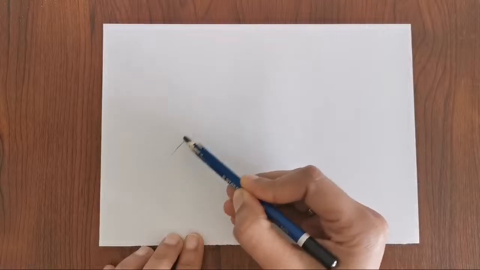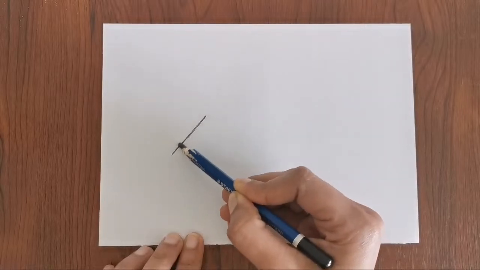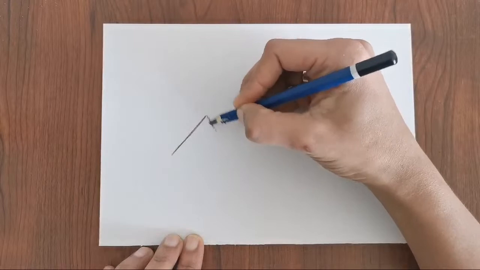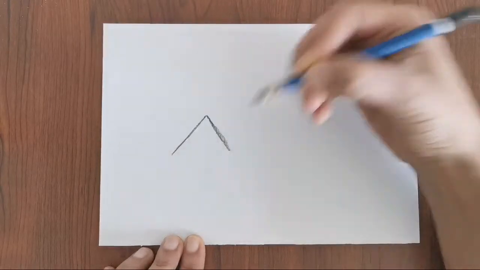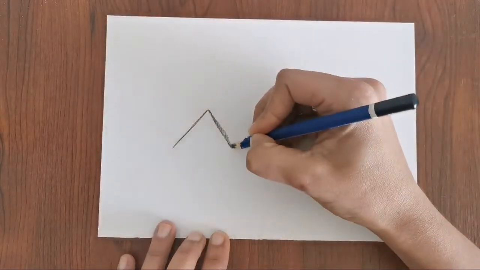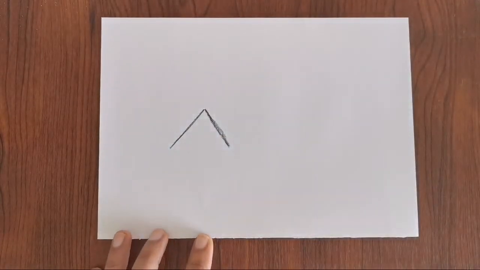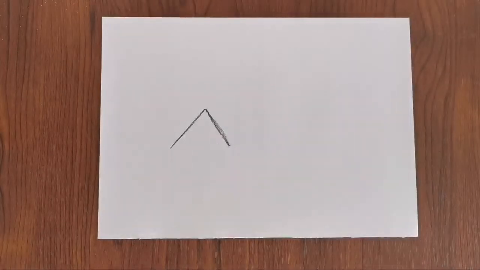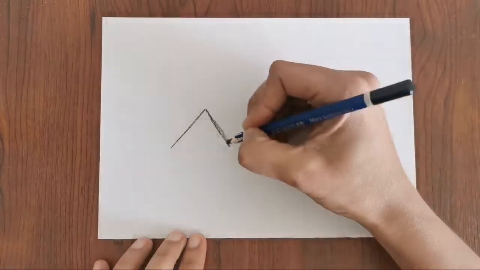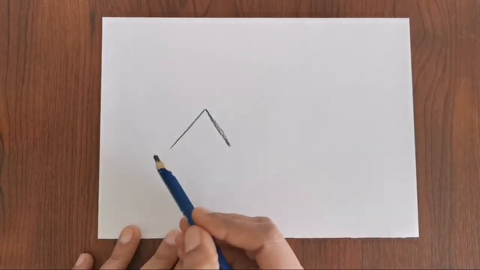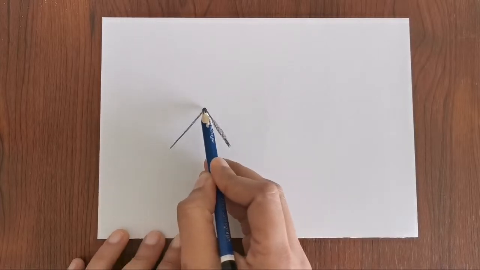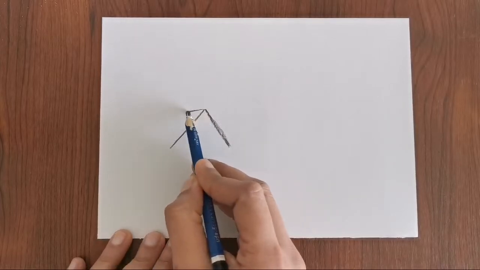Hut. Okay, so for that you can start making a line for the roof of the hut. You can make a line this way. Okay, this is for the roof of our hut, and after that, from the tip of the hut just make another line.